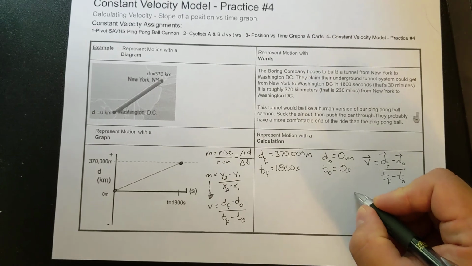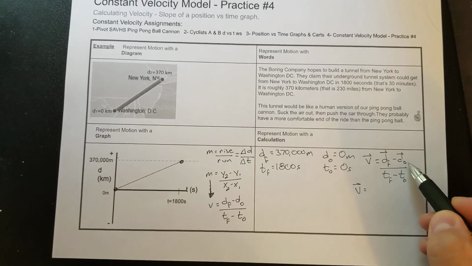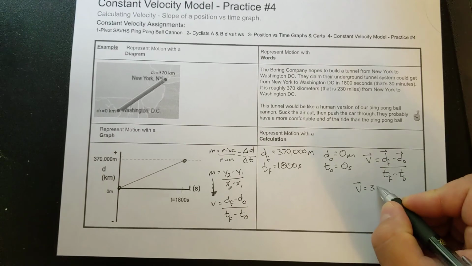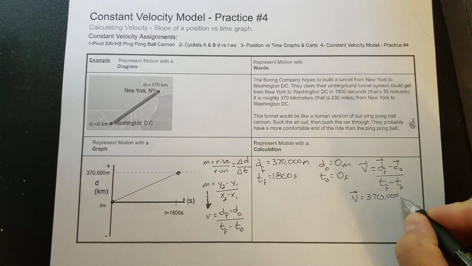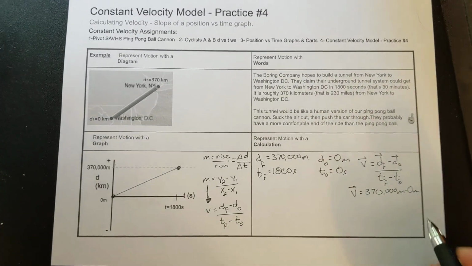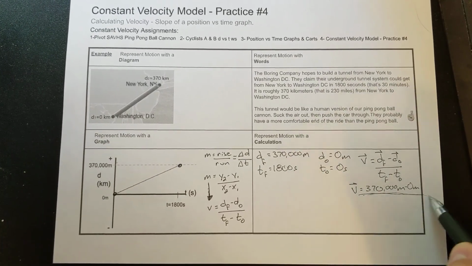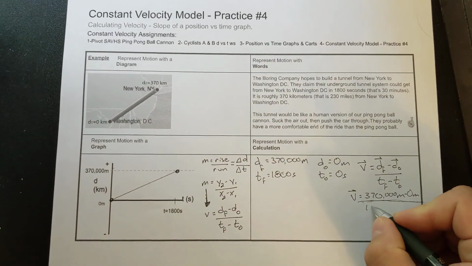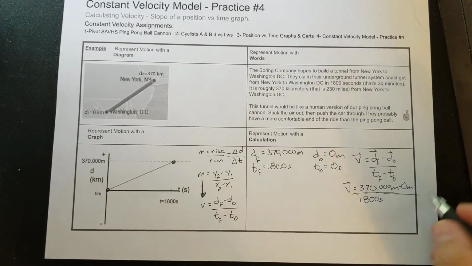So df minus do is 370,000 meters, which is df, minus do, 0 meters. And that's all going to go over tf minus to. tf is 1,800 seconds minus to, 0 seconds.